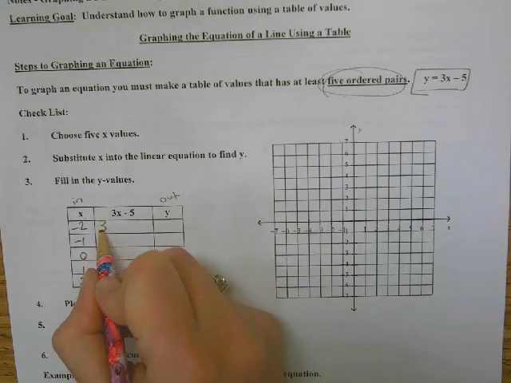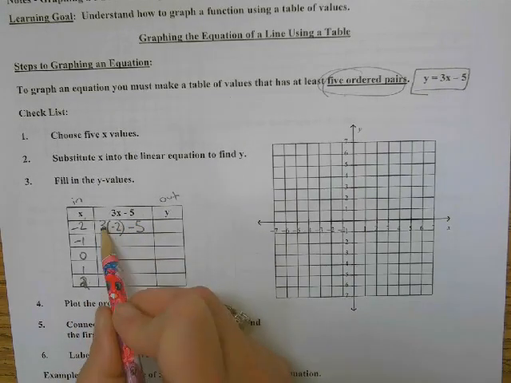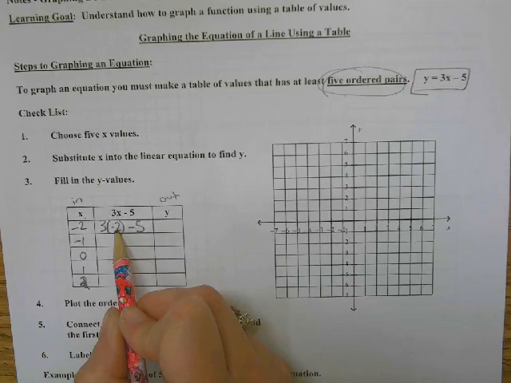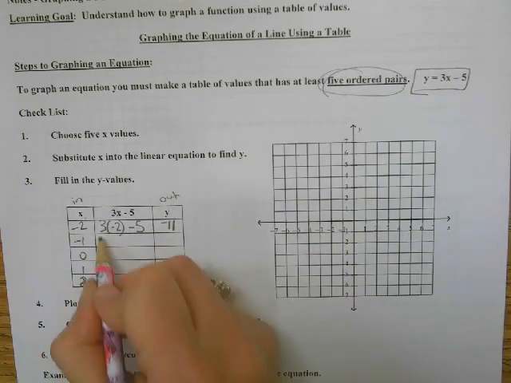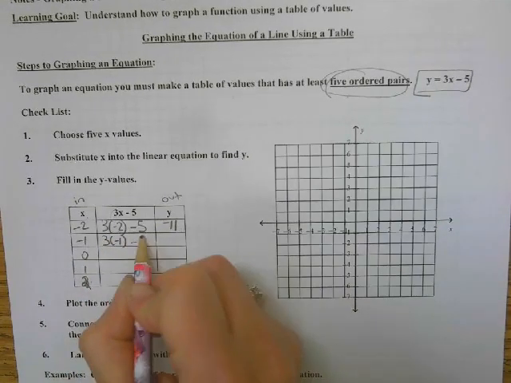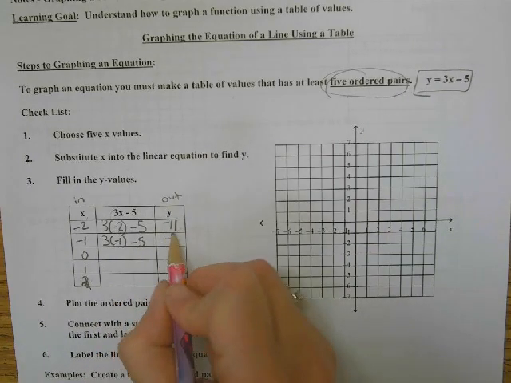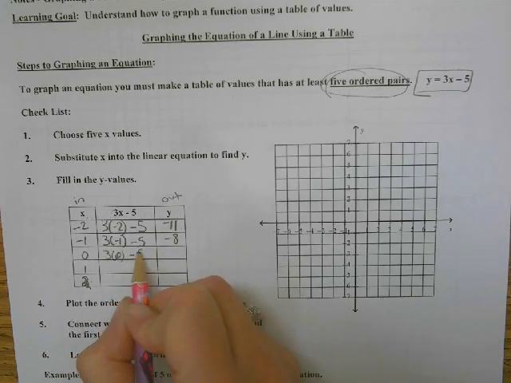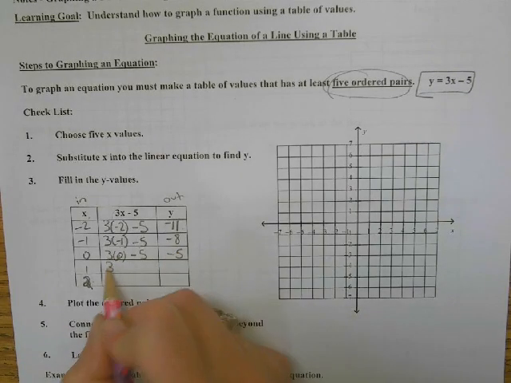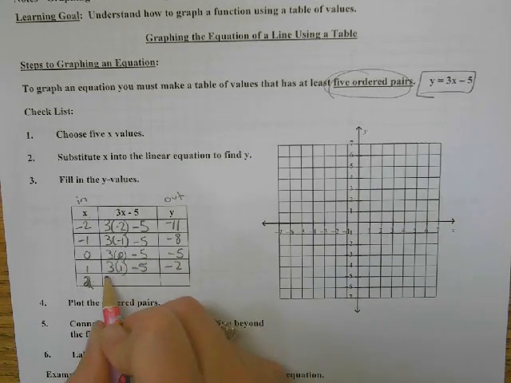So then I substitute in 3 times negative 2 minus 5. Well, 3 times negative 2 is negative 6. Negative 6 minus 5 is negative 11. Plug in negative 1. Negative 1 times 3 is negative 3, minus 5 is negative 8. Plug in 0. Plug in 1. Plug in 2.